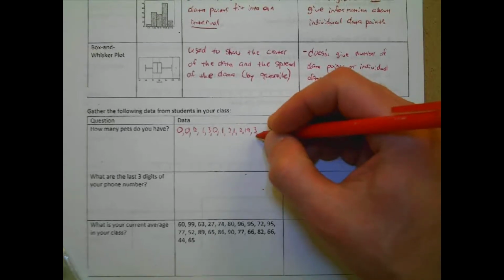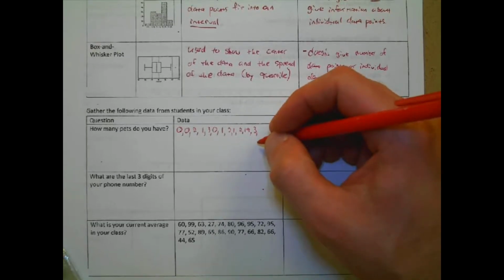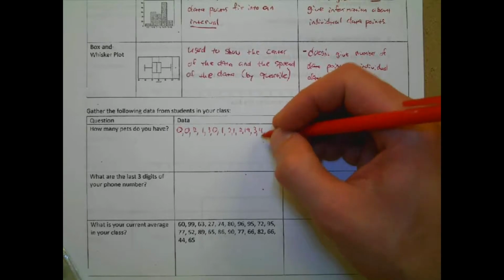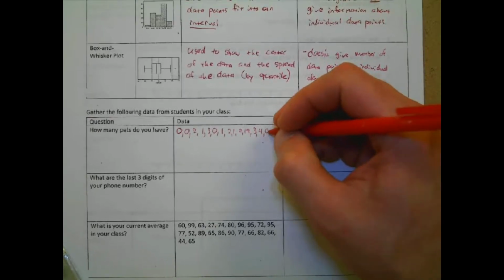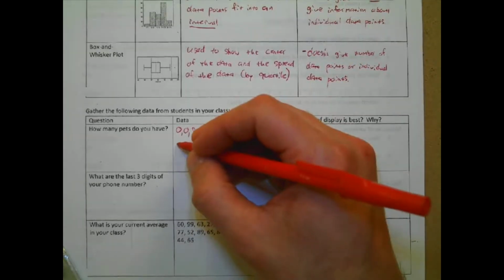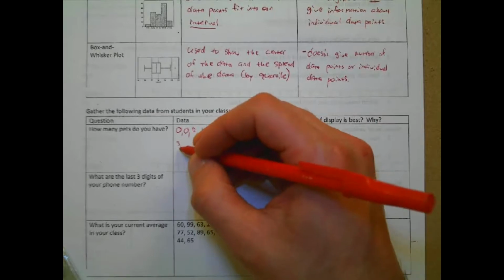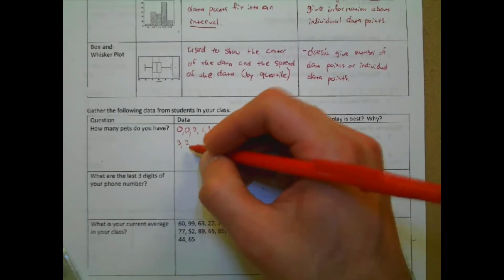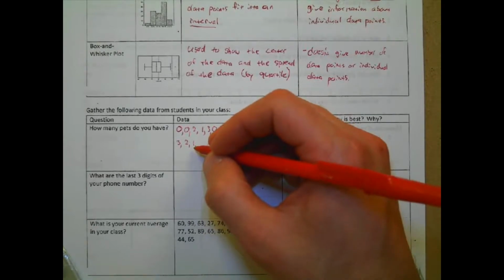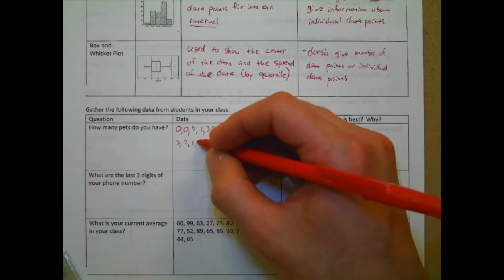Grayson, how many pets you got? Three. Okay. Erica's not here. Caitlin? Four. Tyler? None. Alec? Two. Alyssa? Three. Lily? Two. Brady? One.